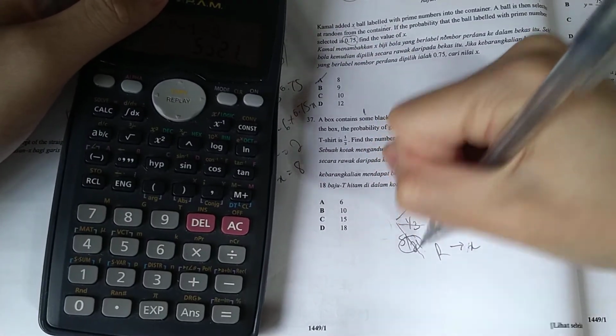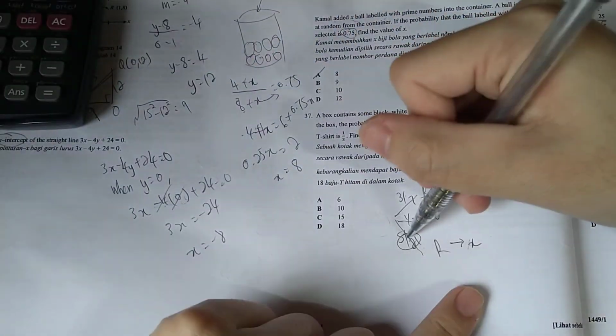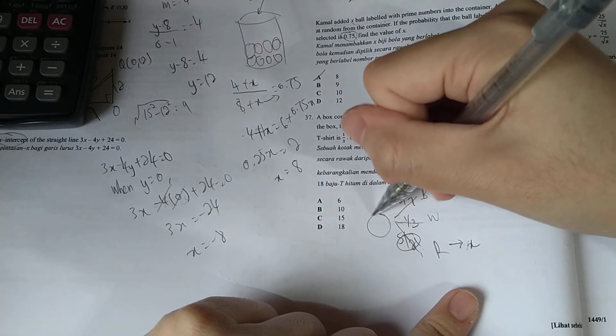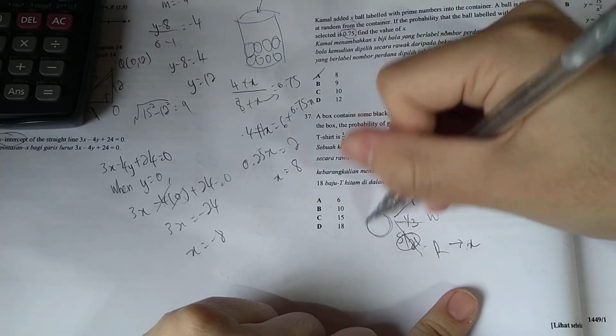But this is not the answer. This is just probability of red. I want to find number of red, bukannya probability of red. So how to find? First you need the total lah. And then you need the total, and then take the total darab dengan 5/21. Dapatlah jawapan. But how to find the total?